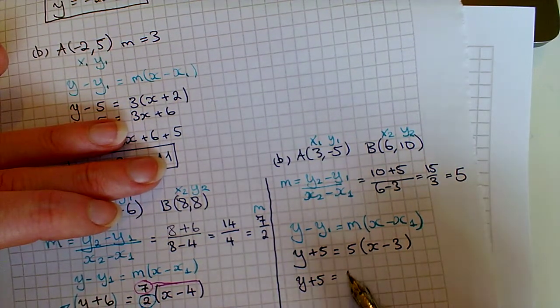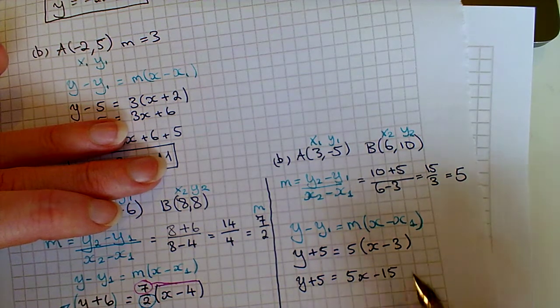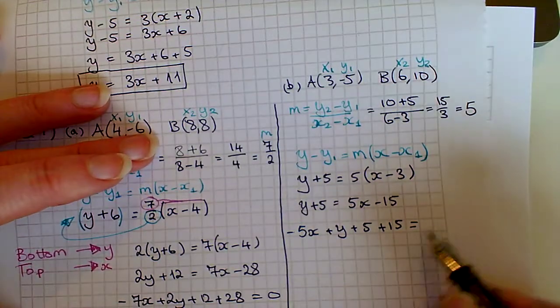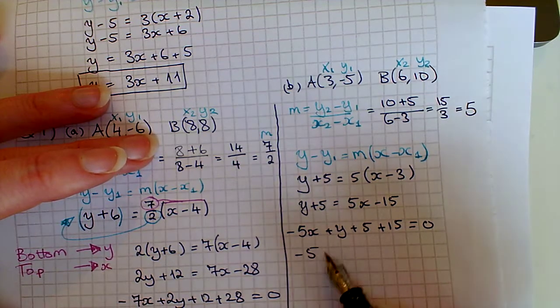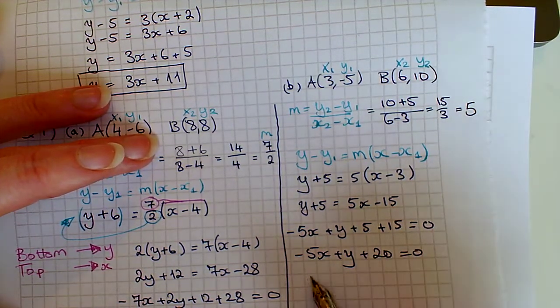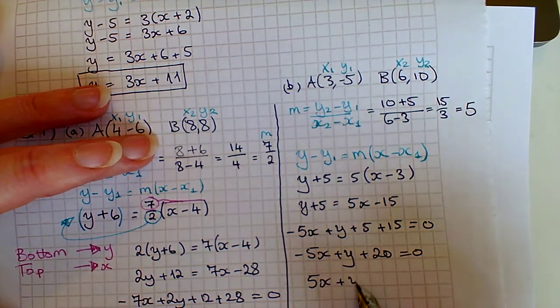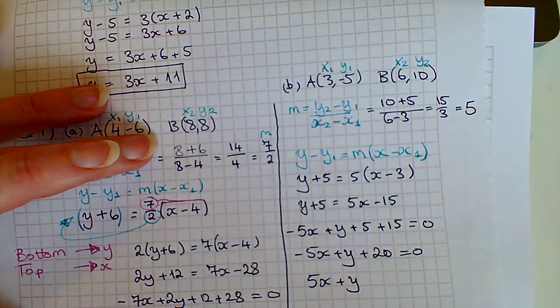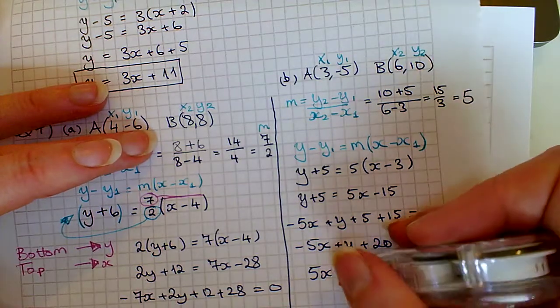so I've got y plus 5 equals 5x minus 15, everything to one side, minus 5x plus y plus 5 plus 15 equal to 0, simplify, plus 20, and change the signs. When I'm talking, I forget to change the sign.